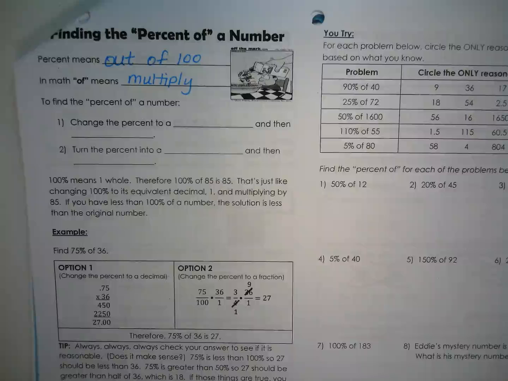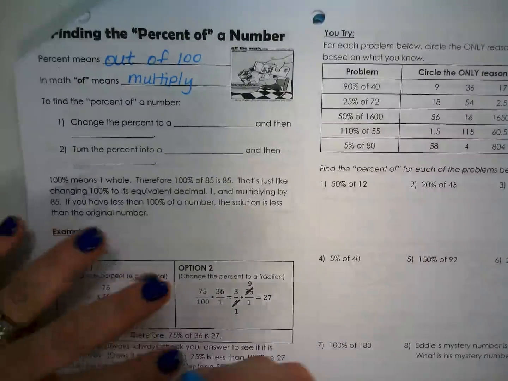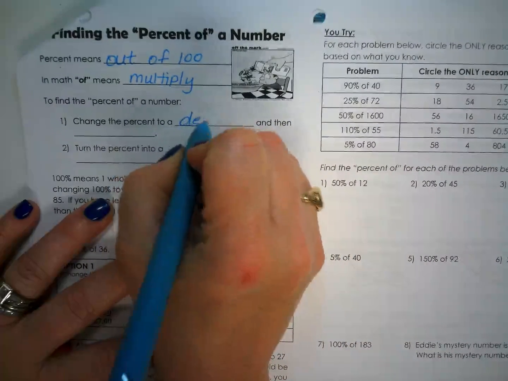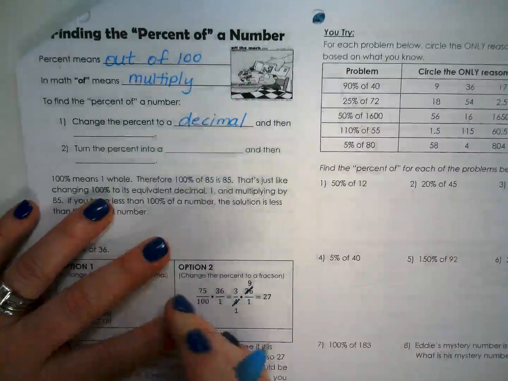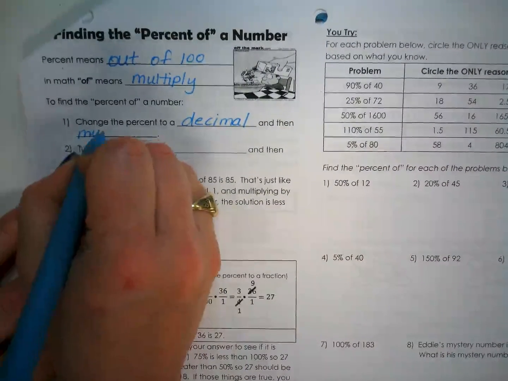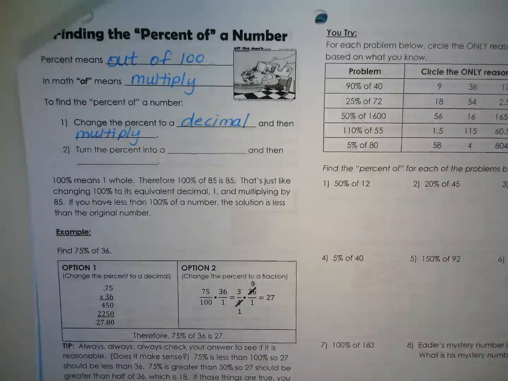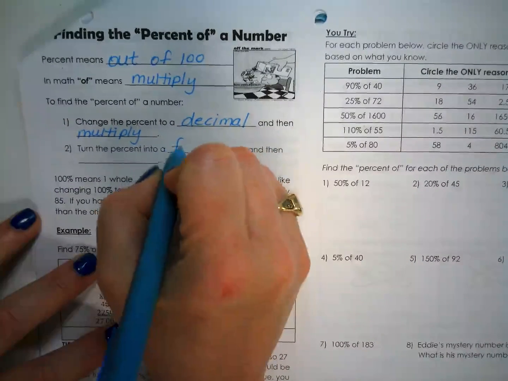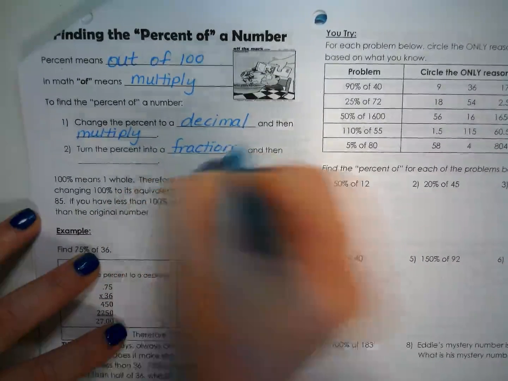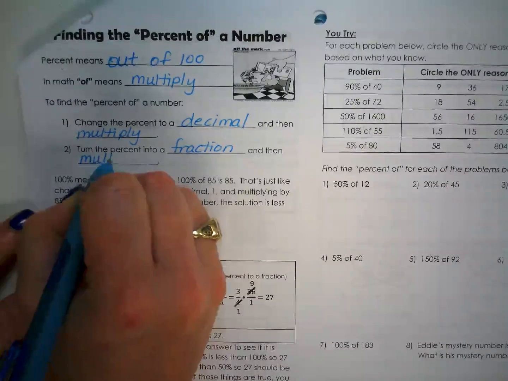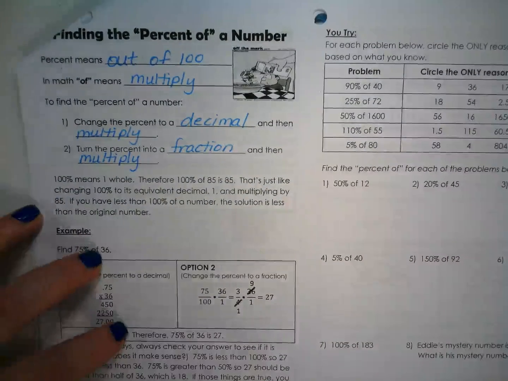There are two basic ways that we have found to find a percentage, and we're going to talk about them very briefly. We'll come back to them a little bit later. You can change the percent into a decimal, and then you can multiply. And we all know how to multiply decimals, right? No. Yes. I'm going to cry. I taught you that already. Or we can turn that decimal into a fraction, and we can still multiply. We're going to talk about that in a second.